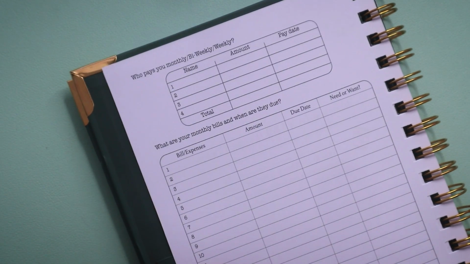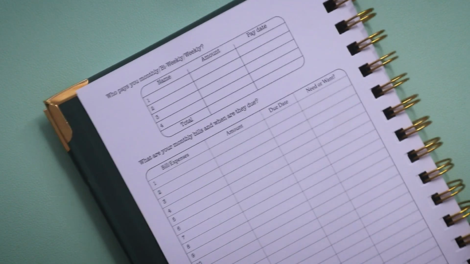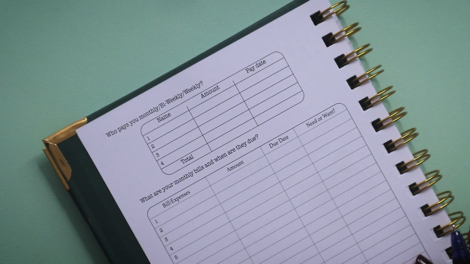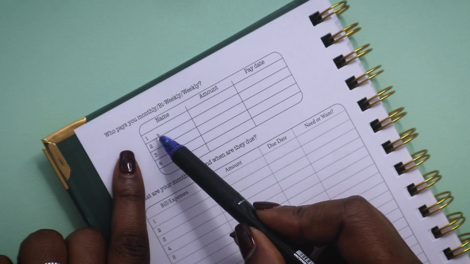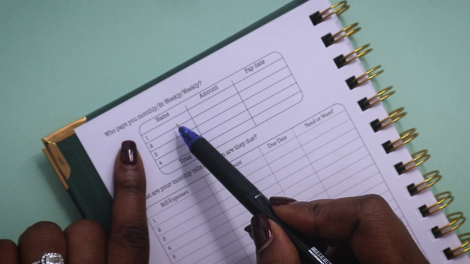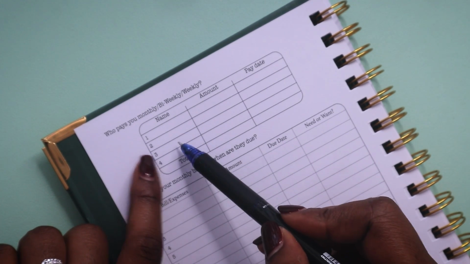So we're going to start with the income. Let me grab, actually, I'll use the blue pen. As you all know, I love the blue pen. I just love blue pens. I don't know why. Okay, so income number 1. Here it says name. You can write who the income is from. So for example, with me and KB, it's going to be Norma and KB.